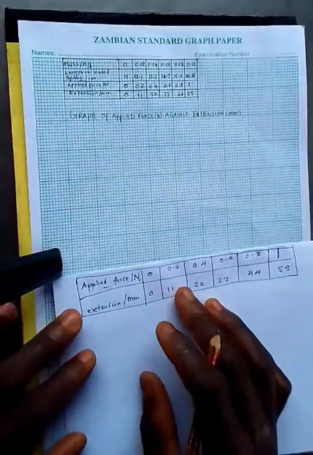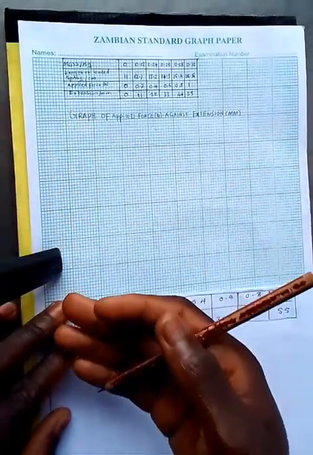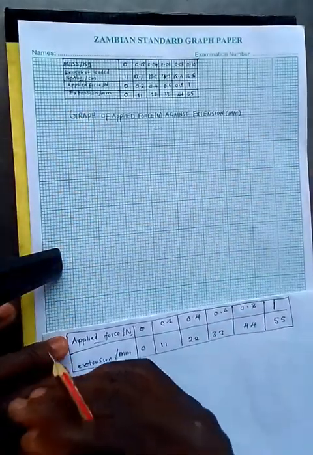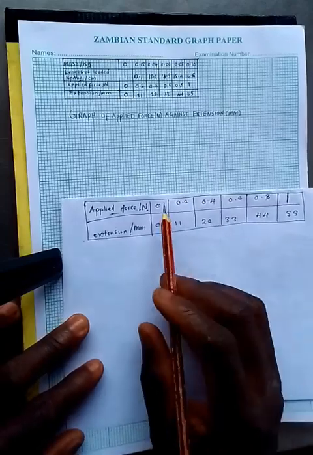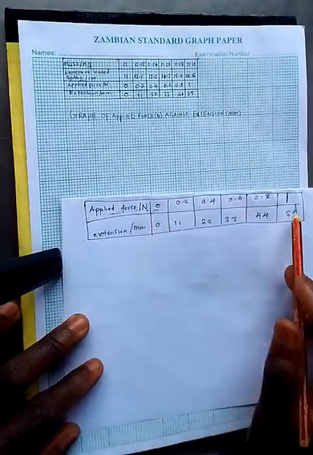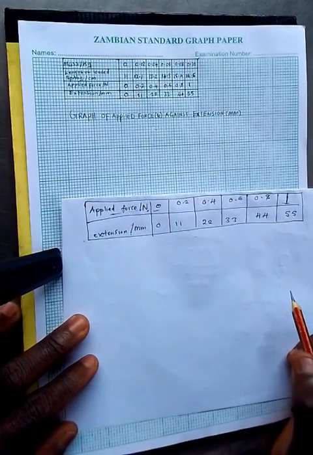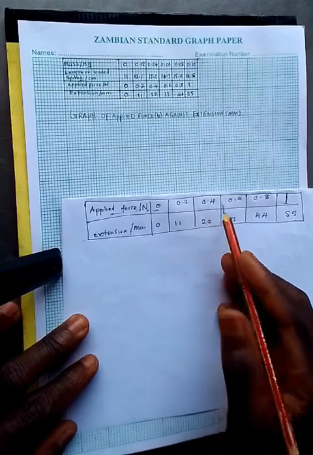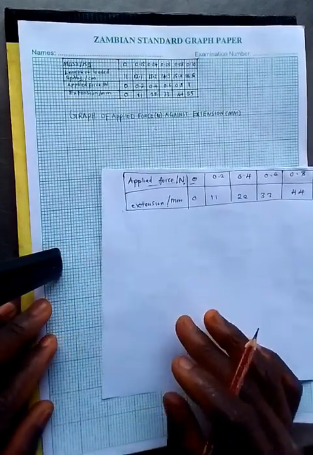So let's come to this one. So we have the applied force in the y-axis, extension in the x-axis. Now let's see what we have here. So we have 0 up to 1. So which length are we going to use here? So the length that we are going to use here is just going to be 0.2, 0.2, 0.2, 0.2.